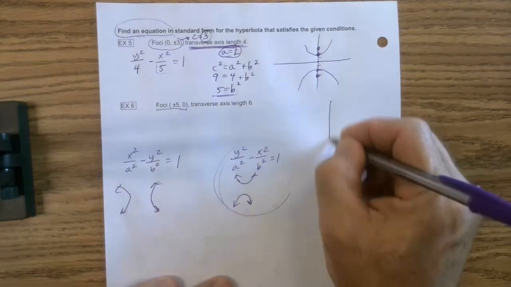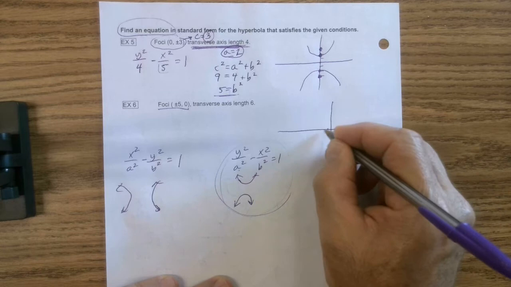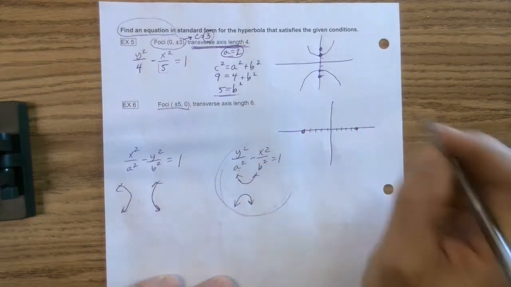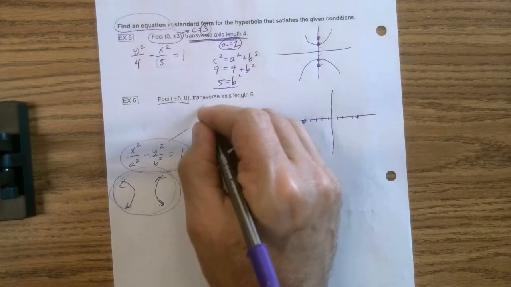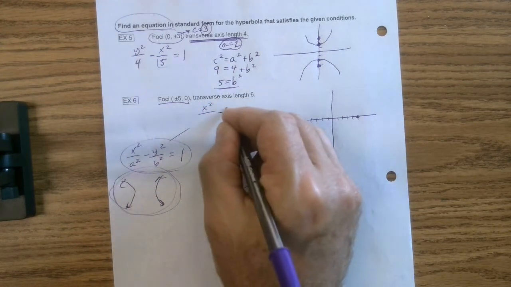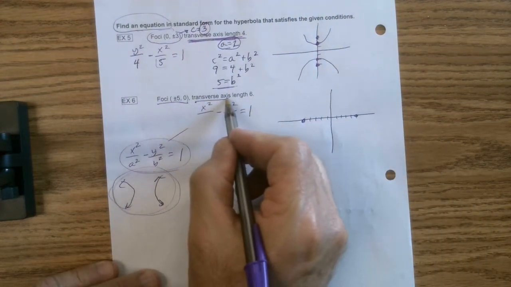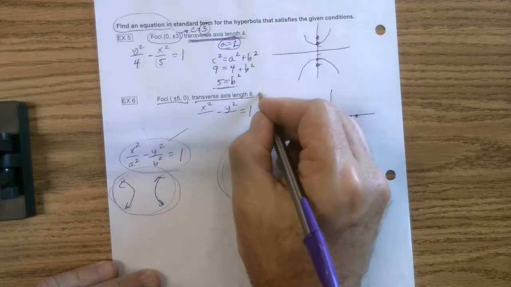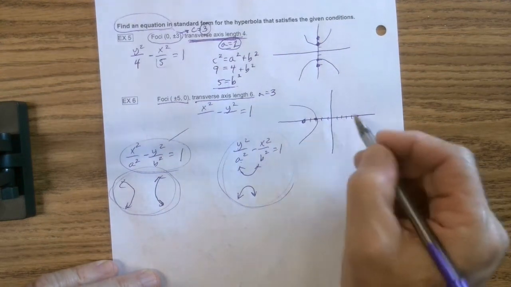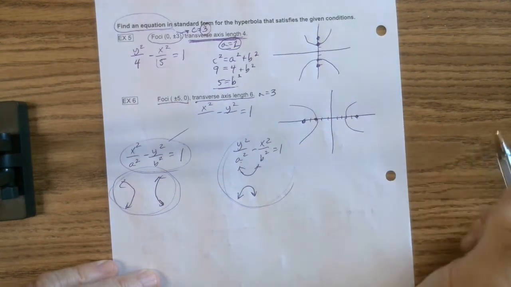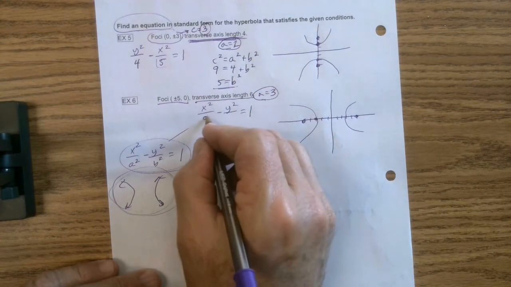All right, let's go on to the last one. Foci plus or minus 5, comma 0. 1, 2, 3, 4, 5. See, immediately, I know it's going to be one of these. So I can grab this, go x squared over a squared. I got to find it. Y squared over b squared. Got to find it. And look what this tells us. The transverse axis is length 6. That means a is 3. Which means I'd go 1, 2, 3, and it'd look like this. But if a is 3, I know a squared needs to go here, so that'd be 9.